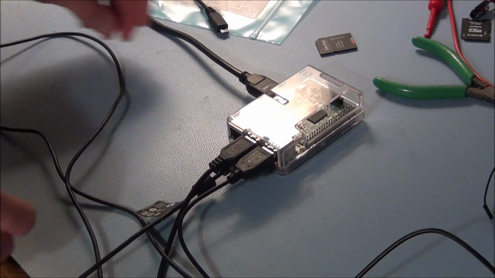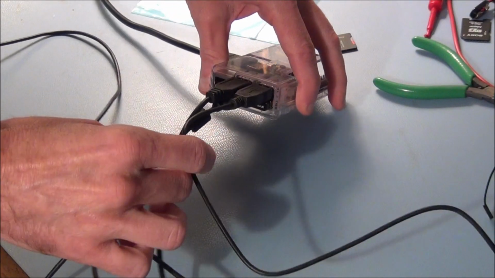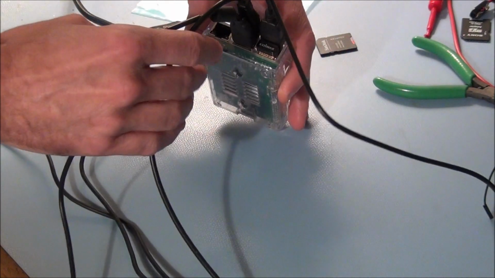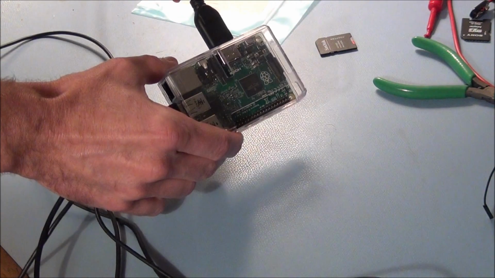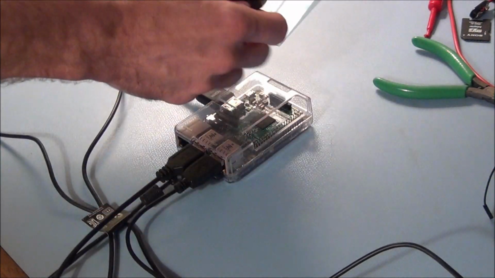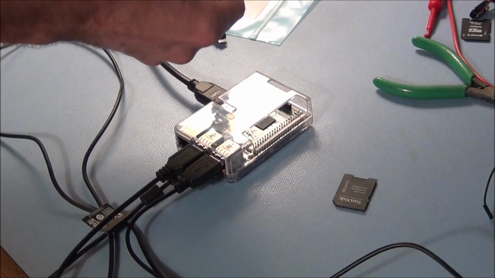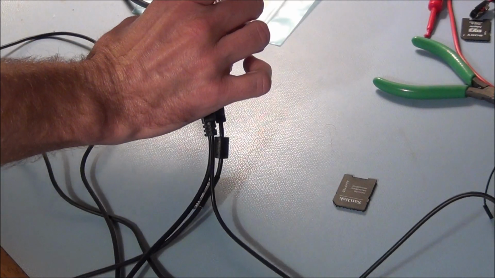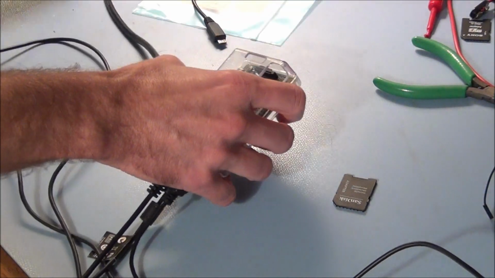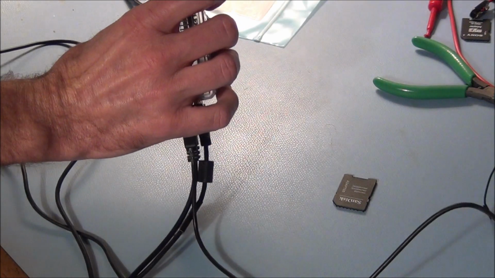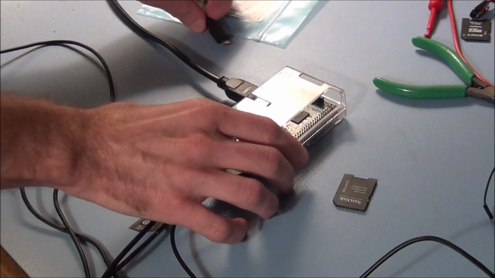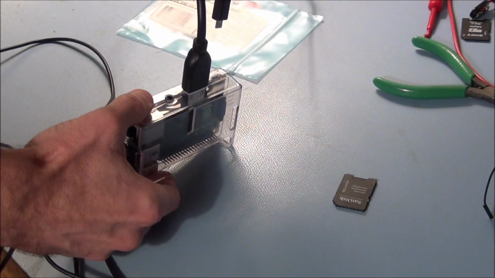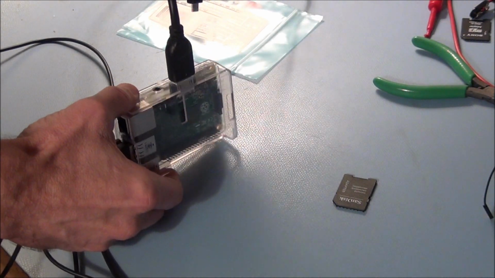Okay, so we're back over here at the bench. So we've got the USB mouse, keyboard, wireless adapter, and USB webcam connected, and the HDMI monitor. So we'll go ahead and take the micro SD card out of the adapter, and there's one I was working with previously. We'll start with the one we just flashed. So then we're going to go ahead and insert it like that. And now before I connect power, I'm going to stop the recording for just a moment to reposition the camera.